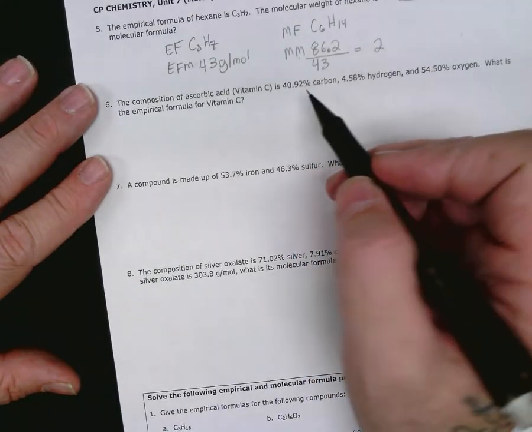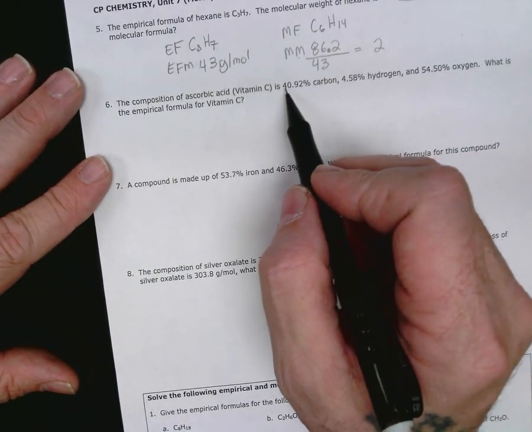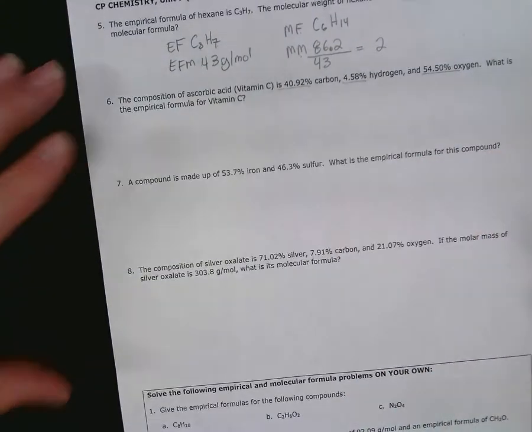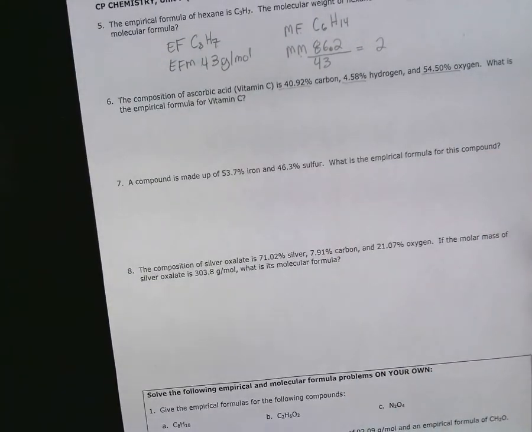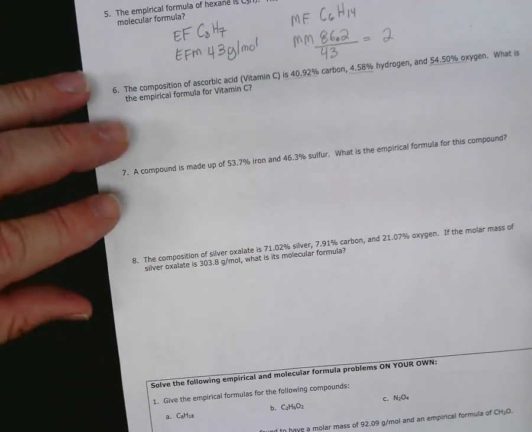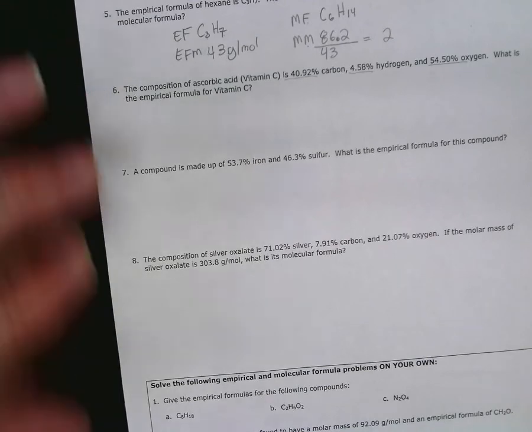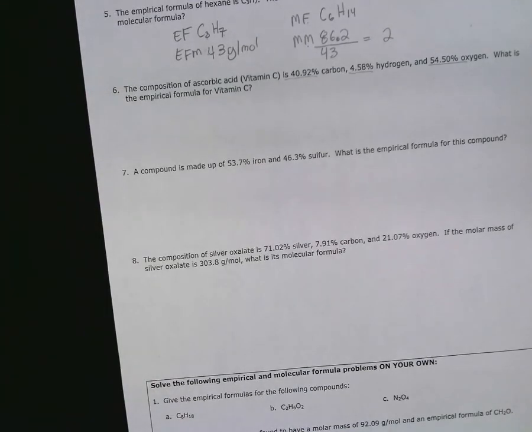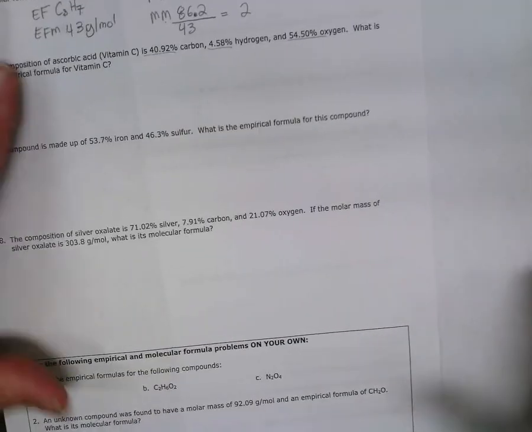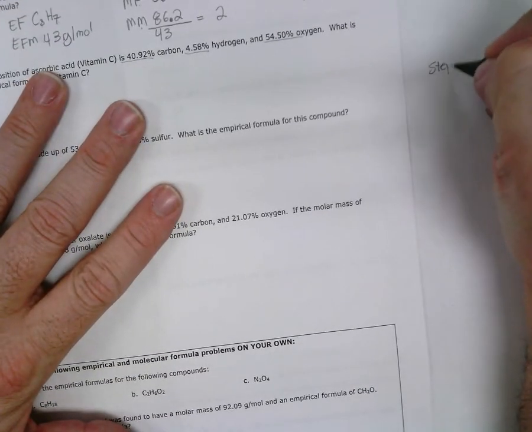Okay, so there are 3 steps to solving going from a percent of elements to an empirical formula. I'm going to put them on a separate sheet of paper, and then we can access them when we need them. Okay, so step 1 is magic.